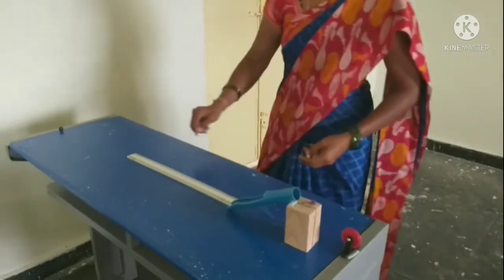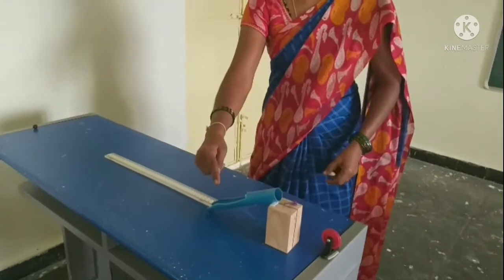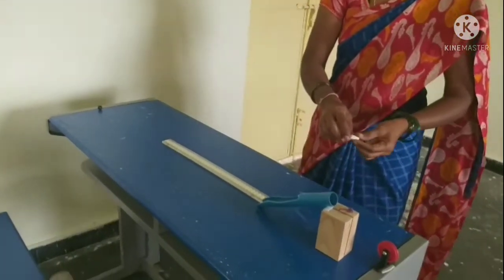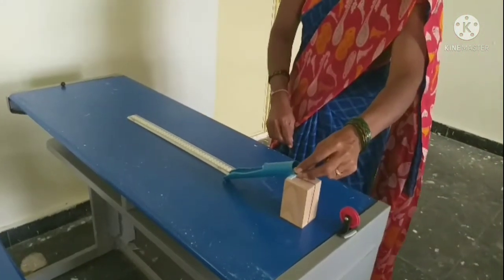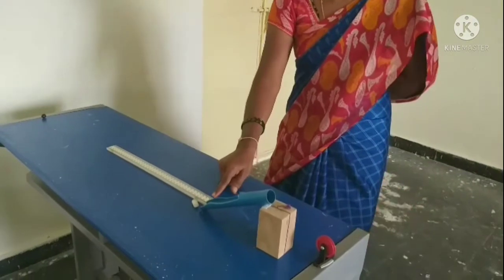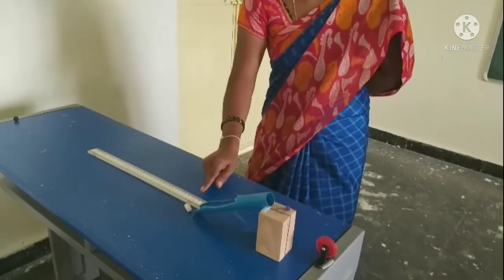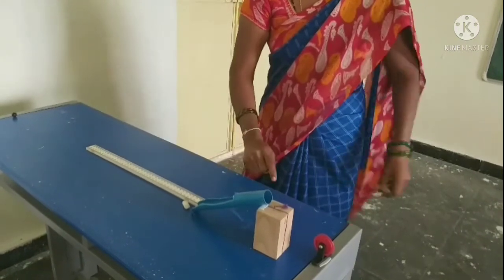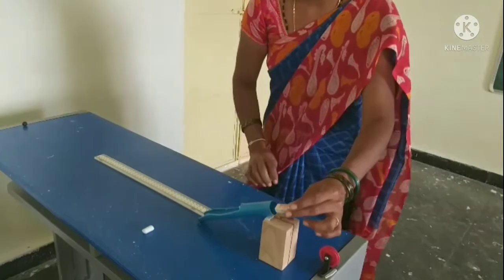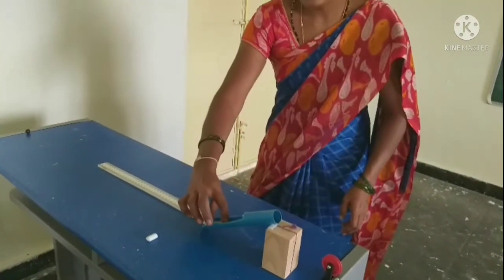The marble moves a long distance on a smooth surface. Okay children, the next piece of chalk moves a short distance. All of you observe in the scale: 3 centimeters only. The eraser also moves.